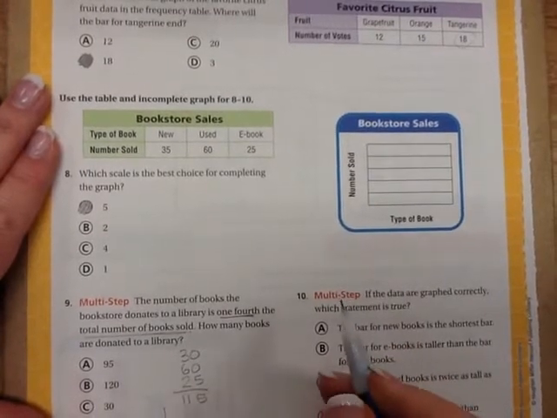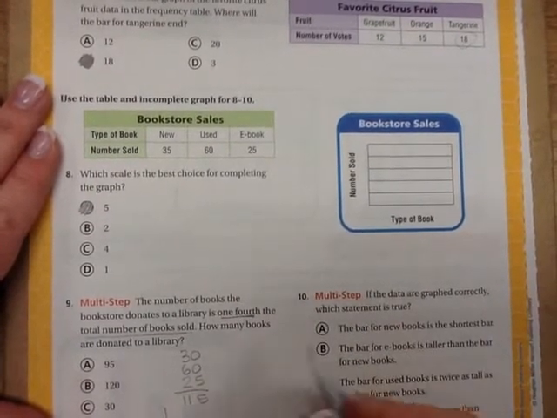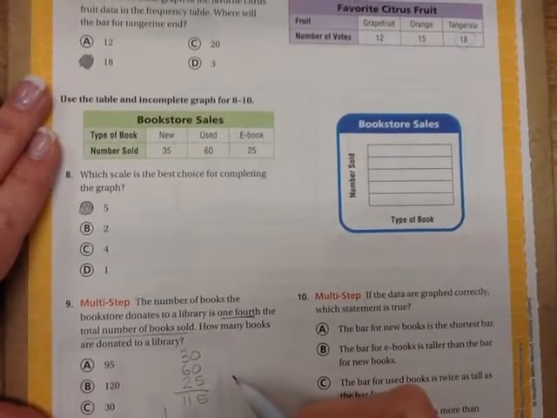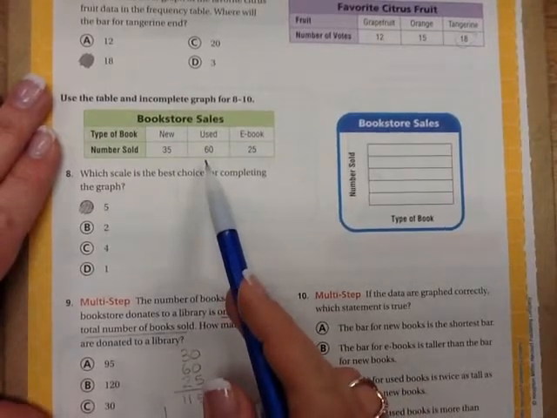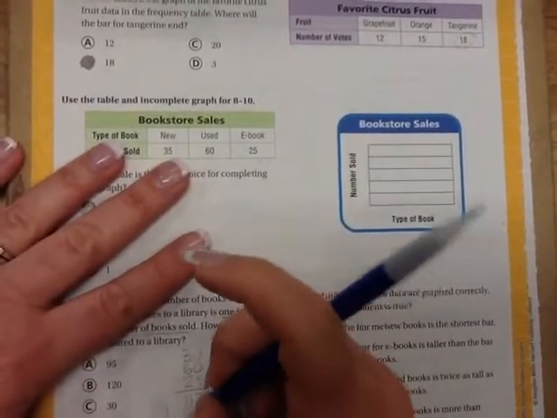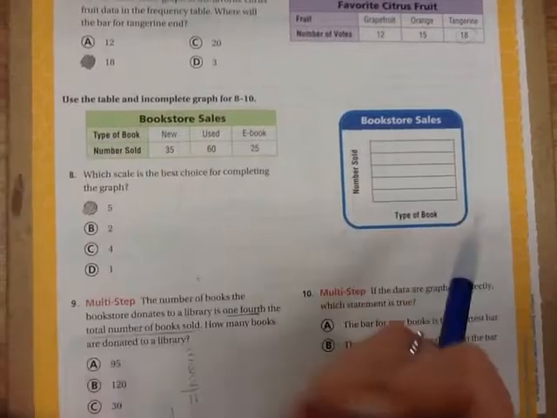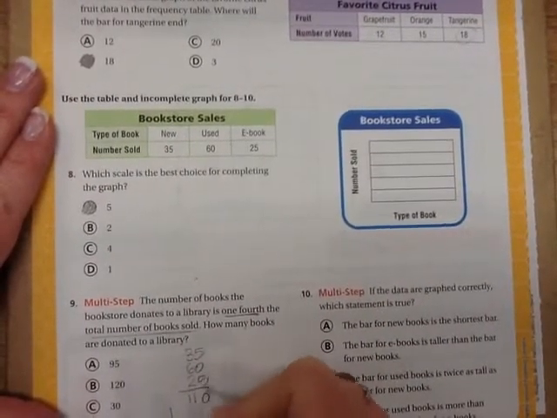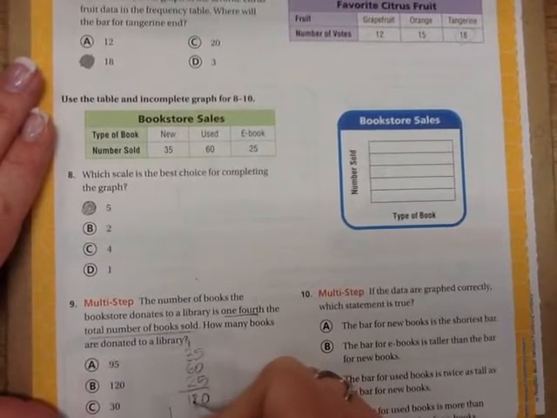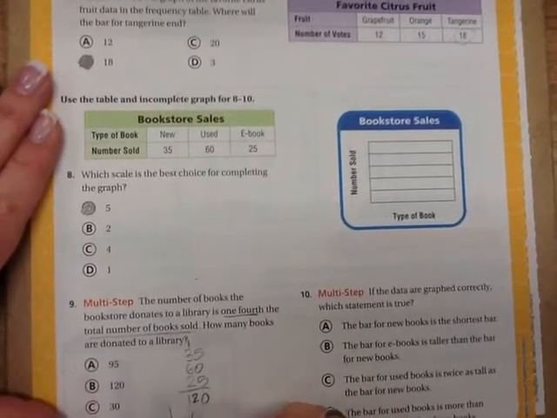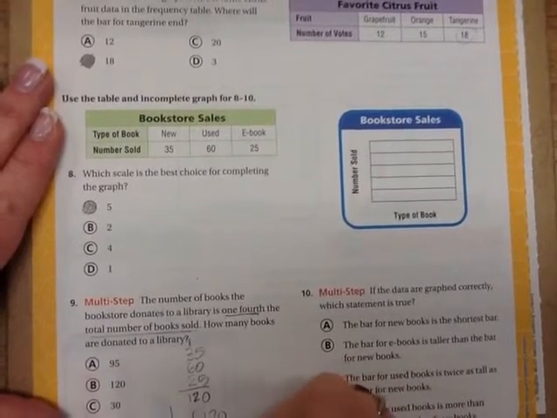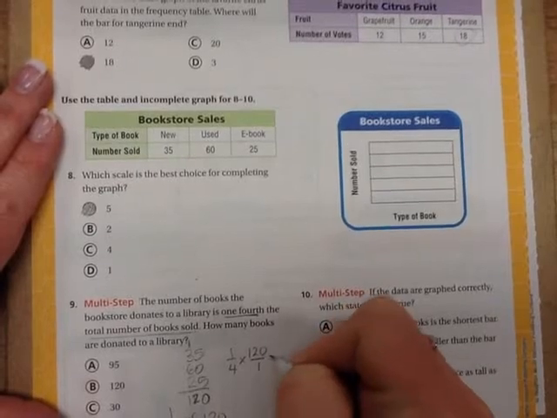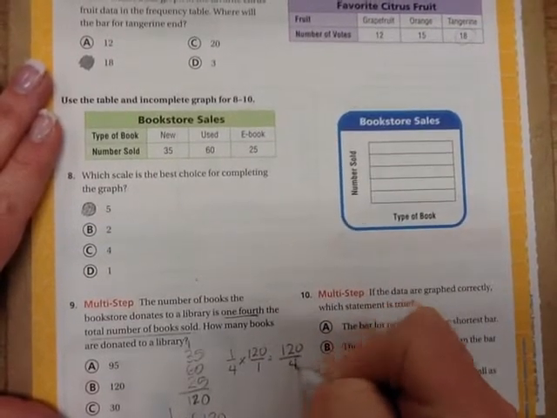The total number of books the bookstore donates to the library is 1/4 of this. So, therefore, how many books? So 35. So, oh, I'd messed it up. That's why I'm like, that doesn't look right. Pardon me. 35, 60, 25. So that's 120. Sorry. So it's 1/4 of 120, which we know is the same thing as multiplying. So it's 1/4 of 120. So it's 120 divided by 4.